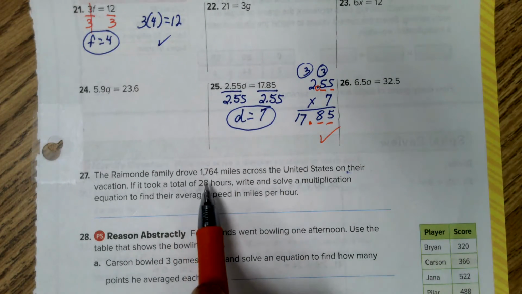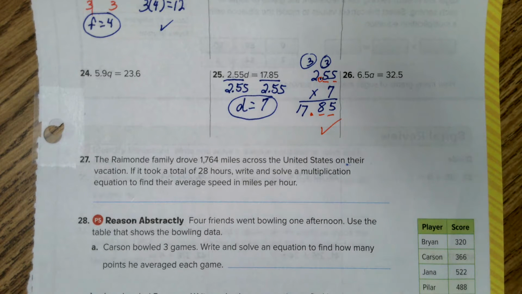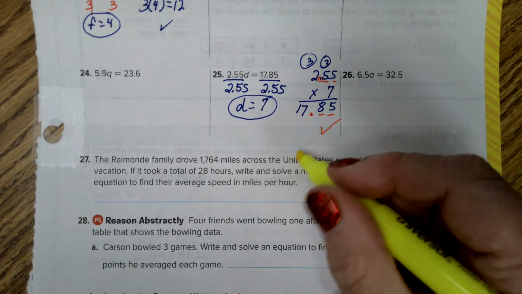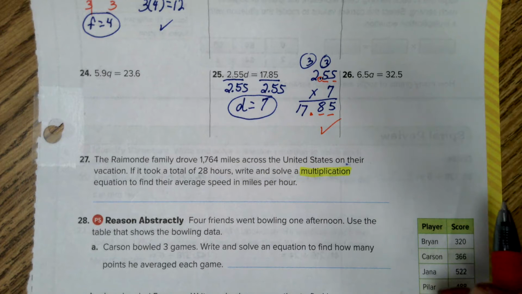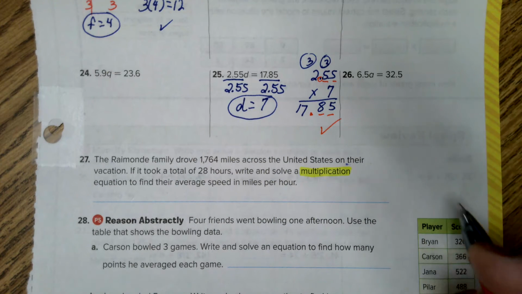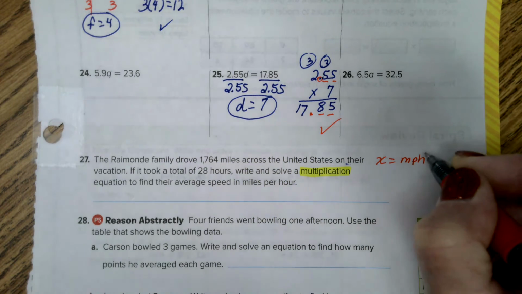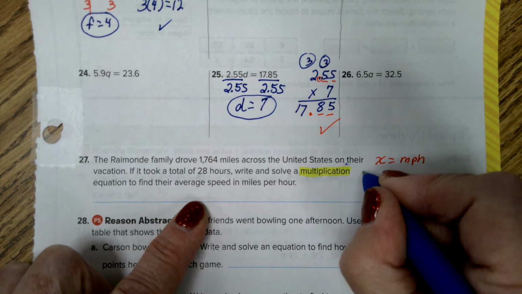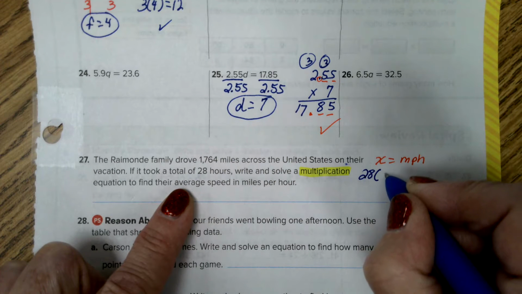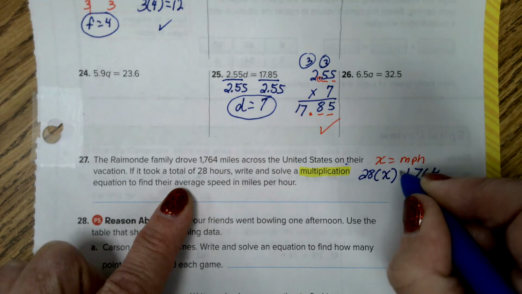Here we have a family that drove 1,764 miles across the United States on their vacation. If it took a total of 28 hours, write and solve a multiplication equation to find their average speed in miles per hour. So I'm going to put x equals miles per hour. So I know that in this problem, 28 times x, 28 hours times miles per hour equals 1,764 miles.